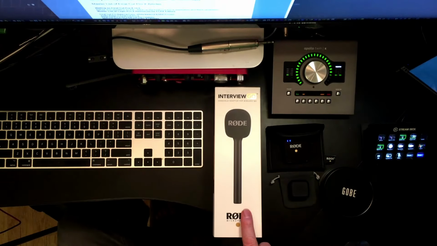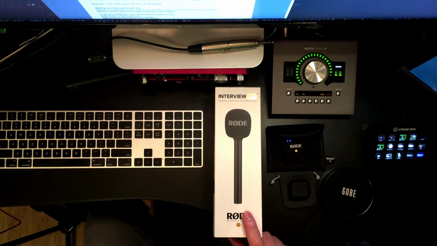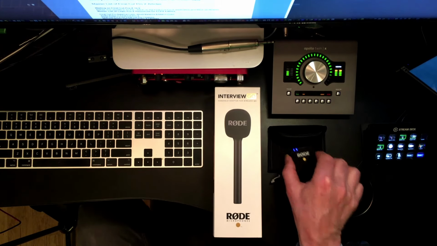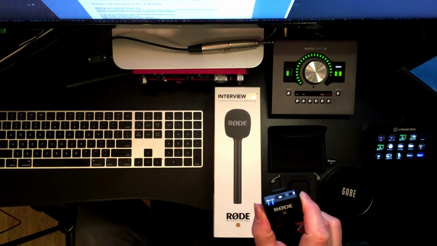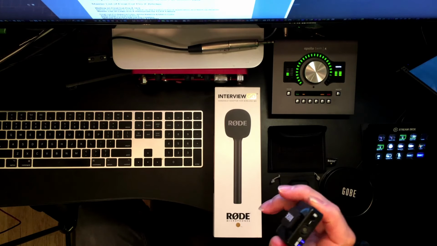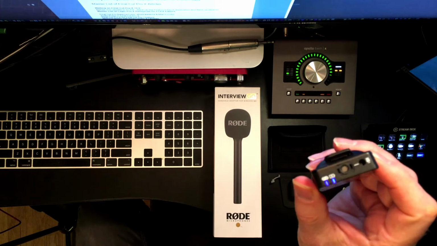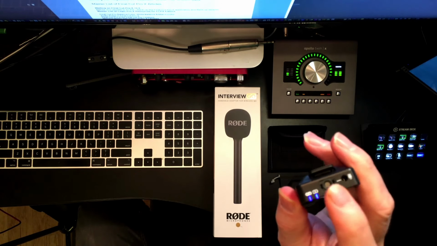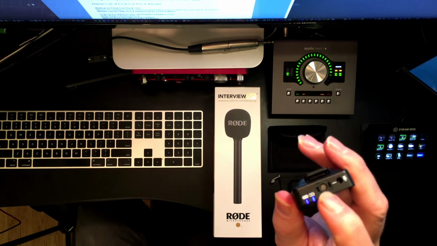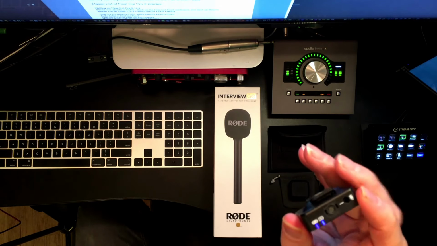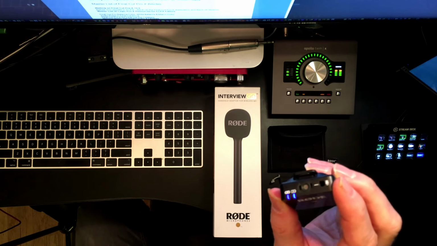So, what else do we have here? We have that. What the heck is this? Something else from Rode. Yes, it is. So, I use these quite a bit. The Rode Wireless Go. This one's turned on right now. If you can see, it has a microphone right there in the top. It actually has a microphone right there. So this is the body pack that I have.